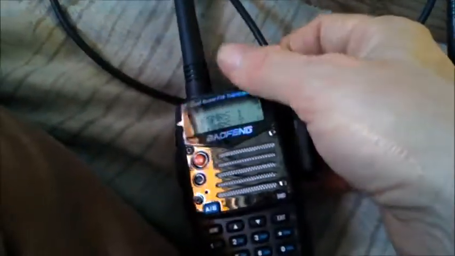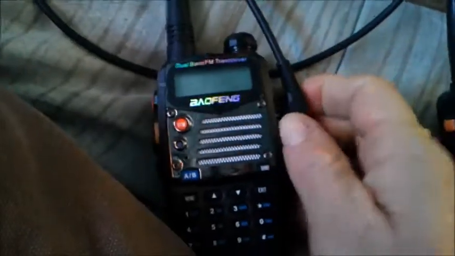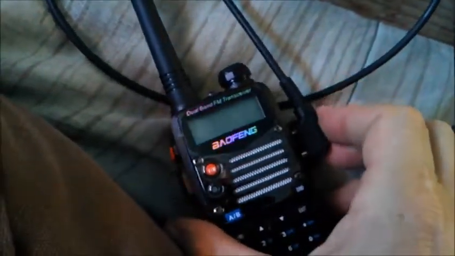Oops, an error has occurred. Let's try it one more time. Sometimes the procedures, they're not exactly in the right order.